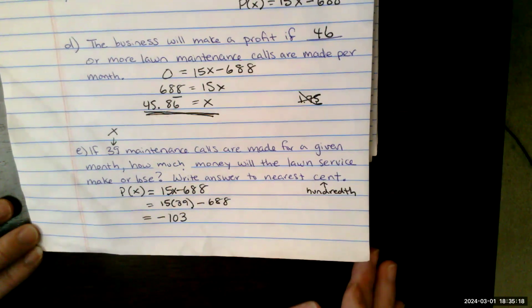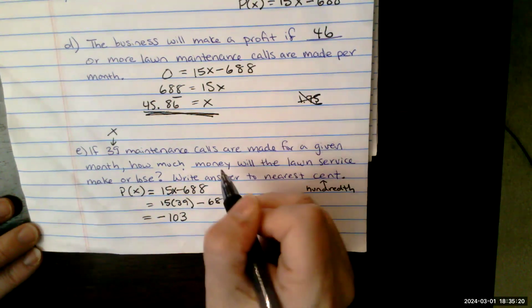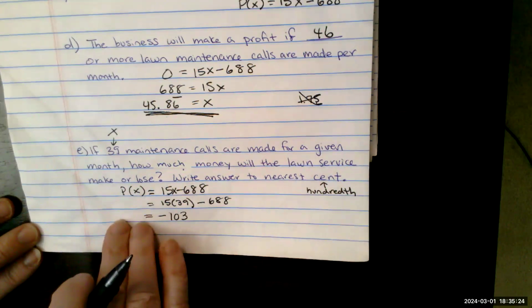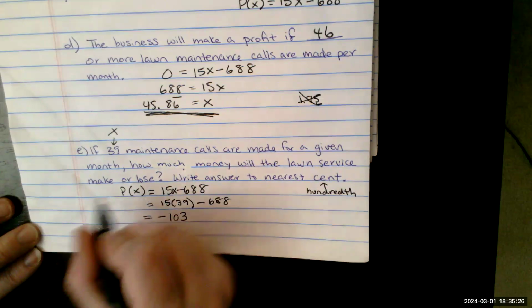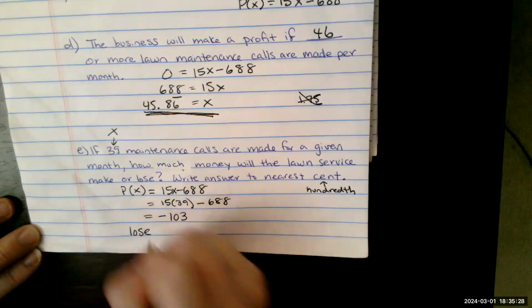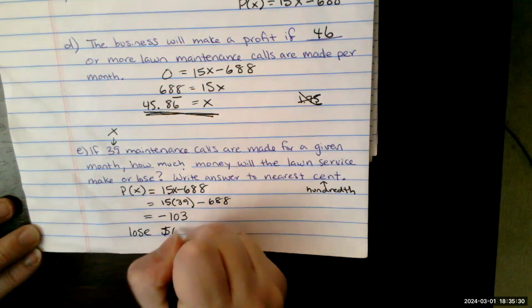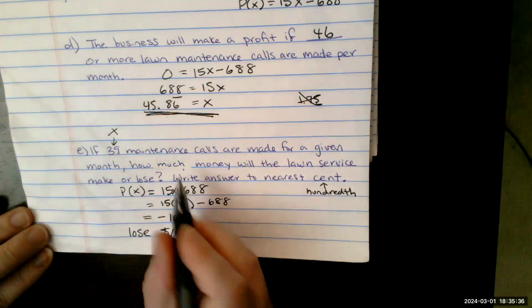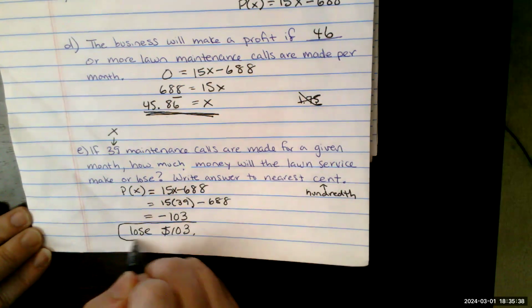But that's not the way they asked the question, because they said, how much do you make or lose? So instead of saying, our profit is negative 103, I'm just going to word that as, we will lose $103. That's what that negative means, right? That we're losing that money. So because of the way they worded the question, this is how I would say my answer.